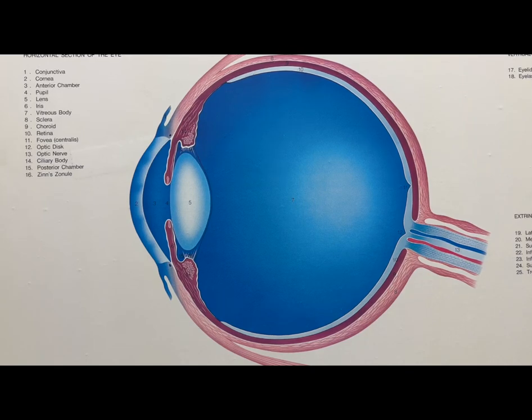Today's video will be a slightly different video where I take you back to basics and understanding the human eye a bit better, and in doing so this will help you to then try and appreciate why certain eye conditions develop and where they develop. So if you want to learn more, then please stay tuned.